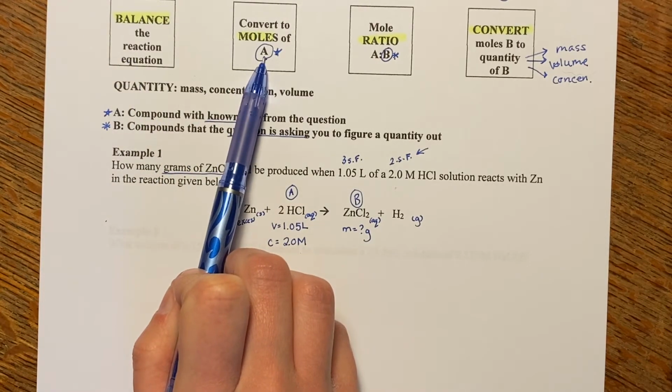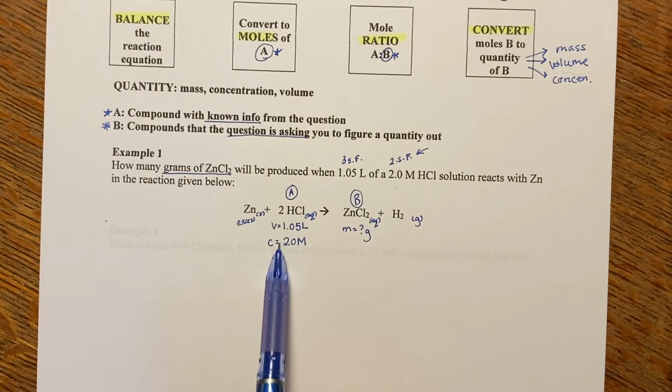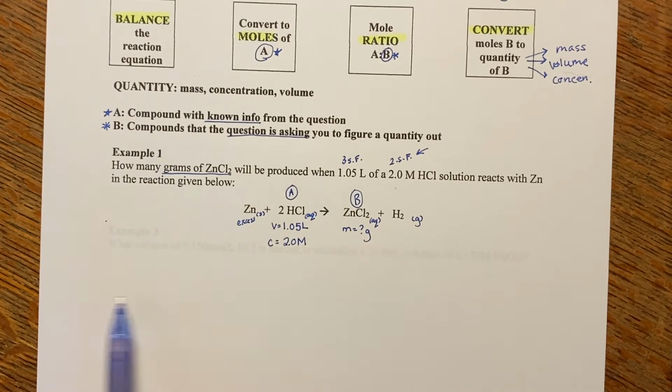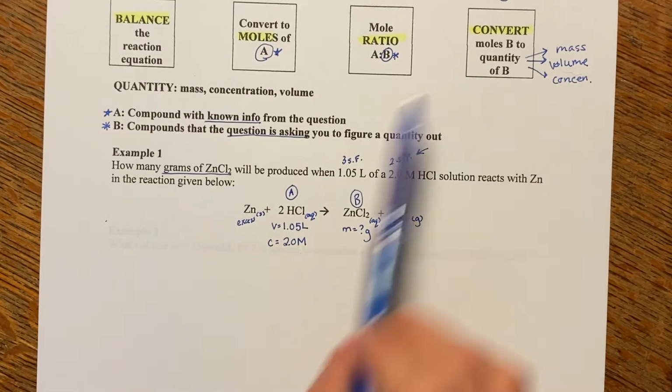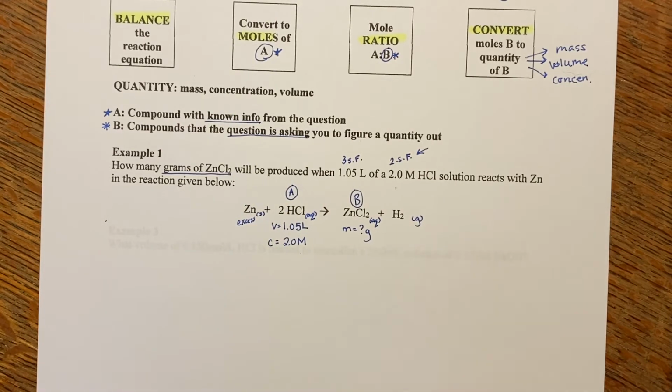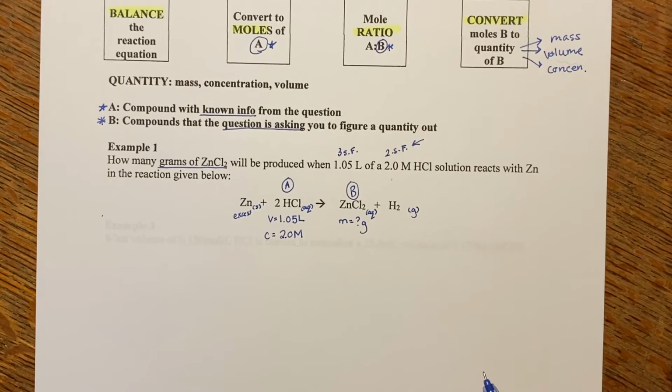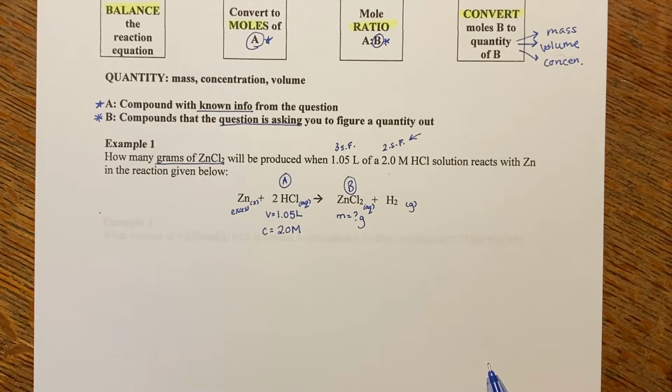Next step is to convert to moles of A. So we have enough information between volume and concentration to be able to find moles. You can do this in one step. You can do all of them in one, or you can do it in separate steps if you prefer. Just make sure to not round your question until you get to the very end.